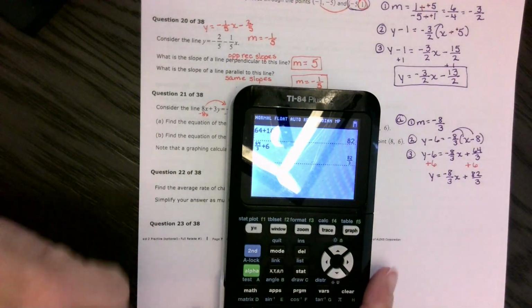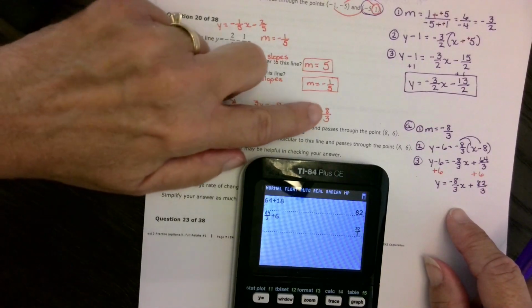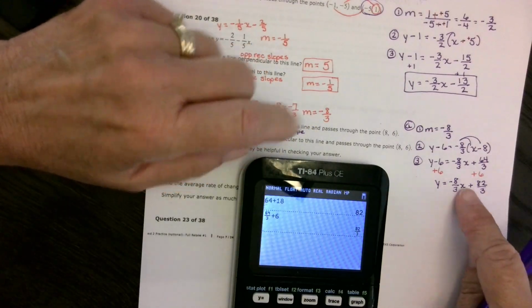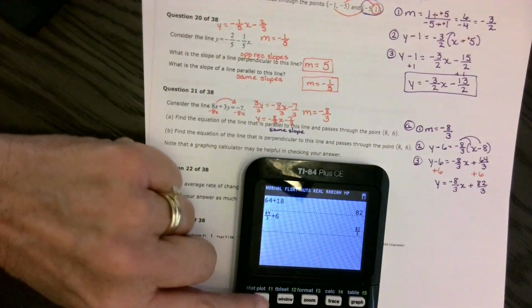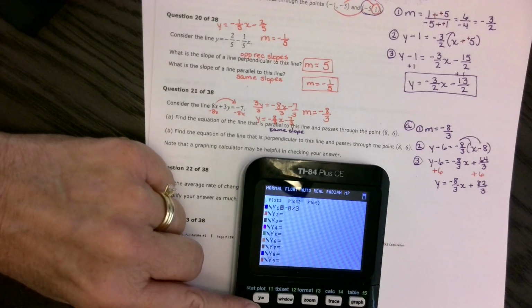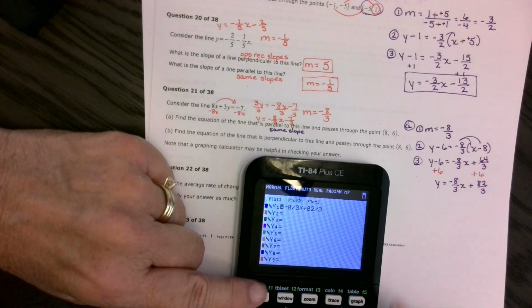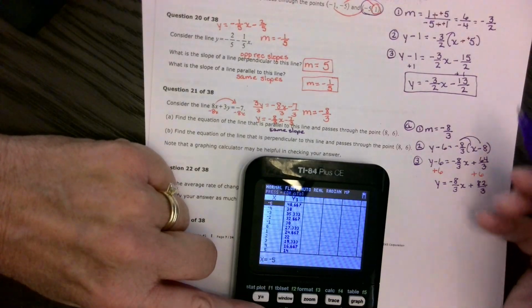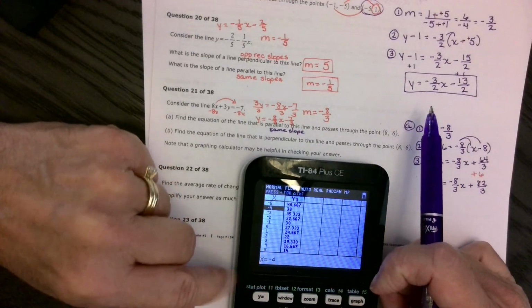Okay, so is this parallel to this line? Yes, they have the same slope. Is this point 8, 6 on this line? Well, you go to y equals, clear it out, negative 8 thirds x plus 82 thirds. Go to your table, and we're going to look for 8, 6. That means I've got to go way down here.